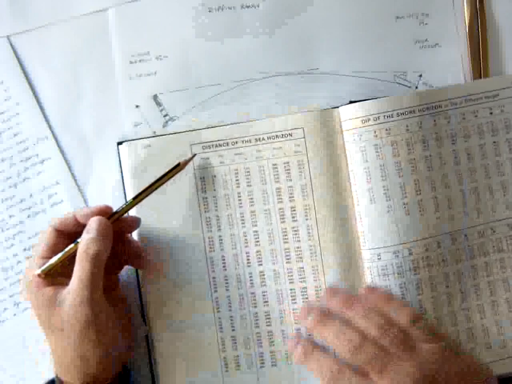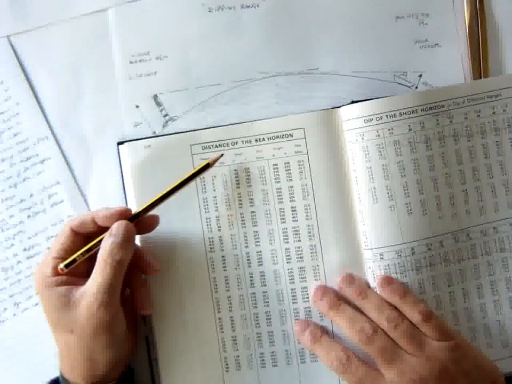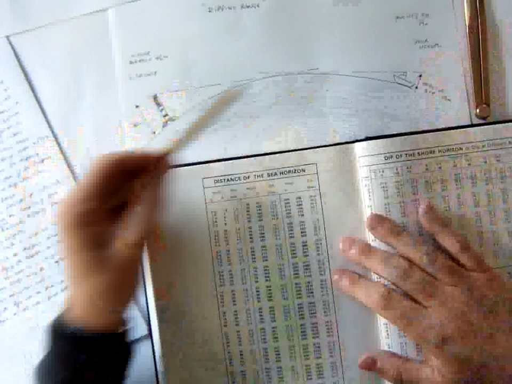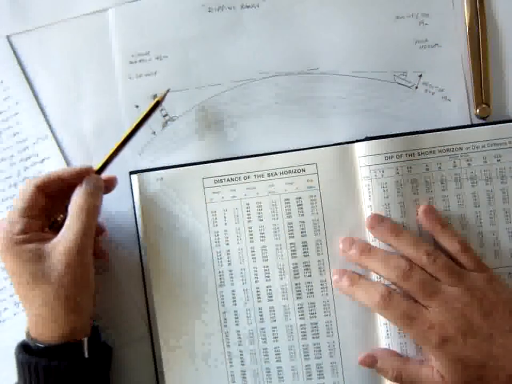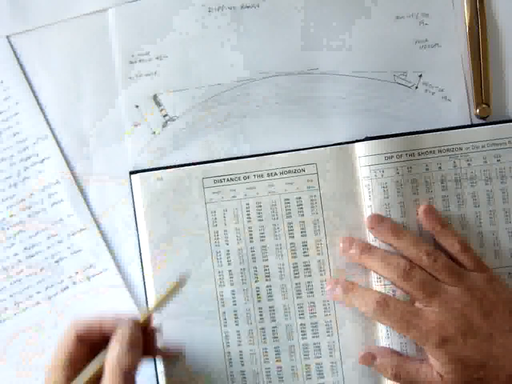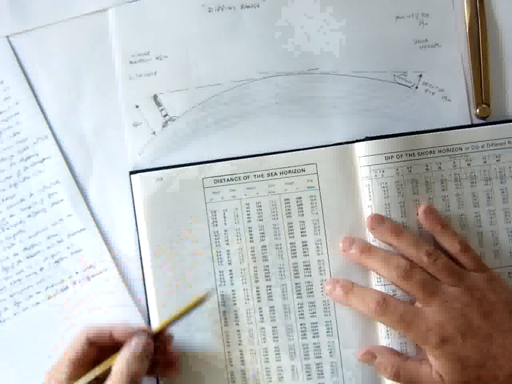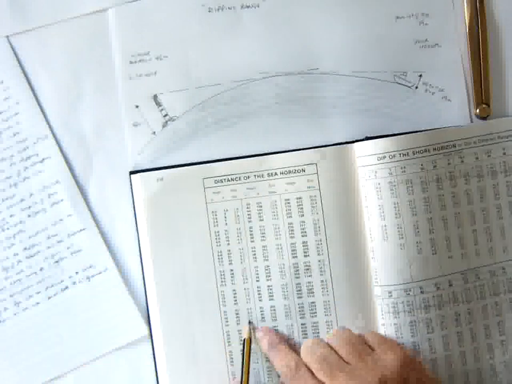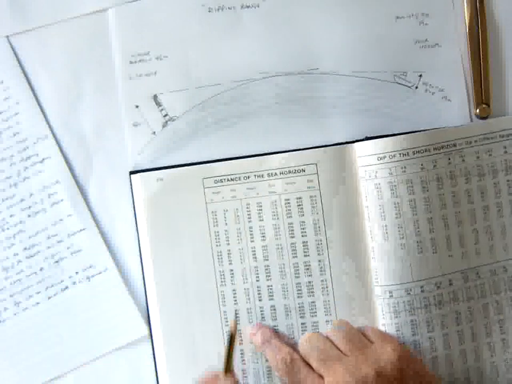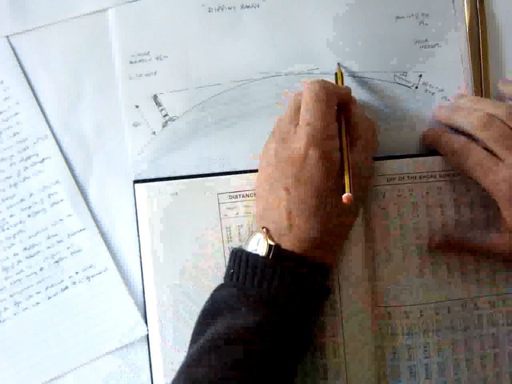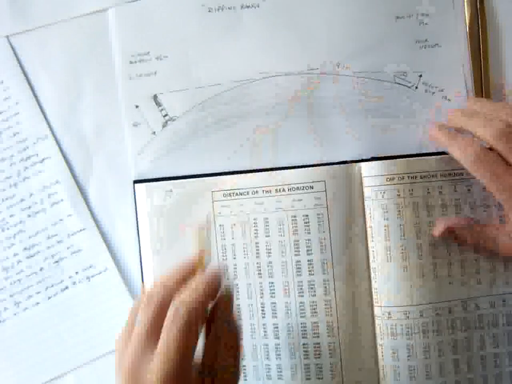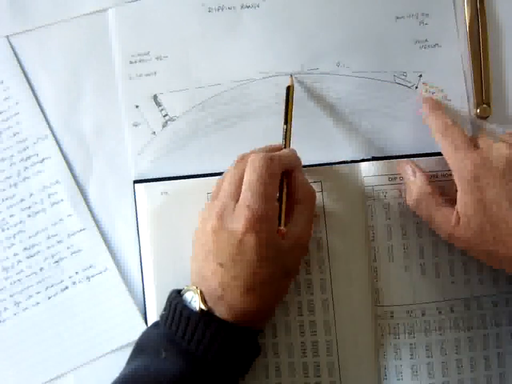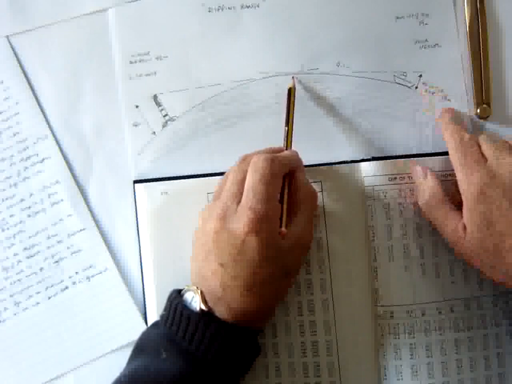Then we have what's known as the distance of the sea horizon table. What we do with this table, we go in with both values individually. So we look up 19 metres, and here's the metres here, and we can see at 19 metres the distance is 9.1 miles. So what that's saying is from our vessel in normal visibility we will be able to see for 9.1 miles with our elevation of 19 metres.